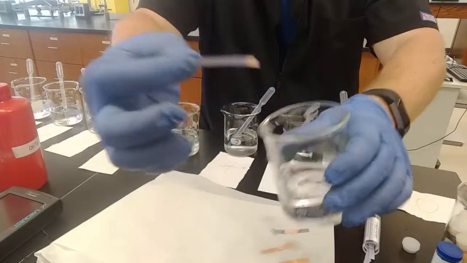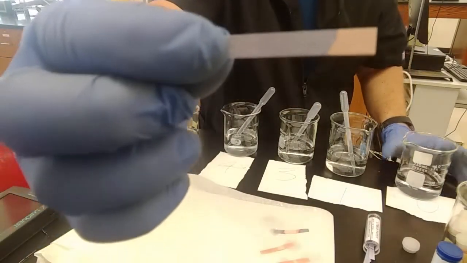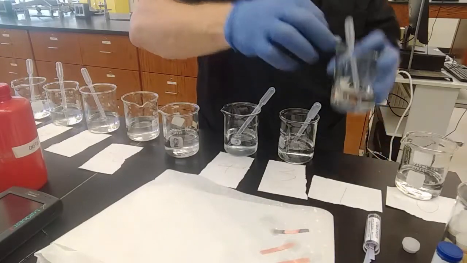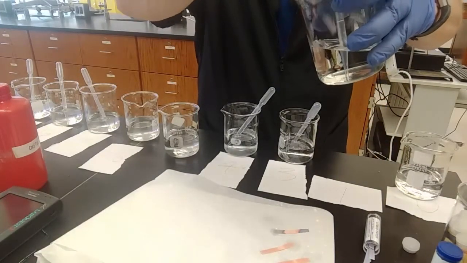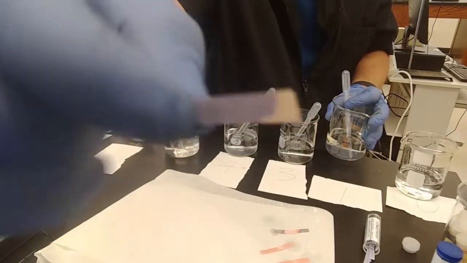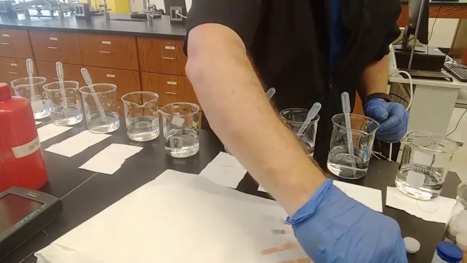Expected 0. Definitely turned red, as expected. Let's use the other end. Expected pH 1, we are expecting a change. Absolutely. Changes to red. So, 0 and 1 are acidic as expected.